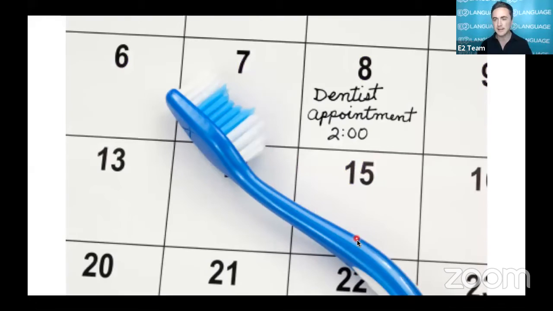So let's get started. Let's just think about these verbs for a second and think, why do we need verbs and why do they need to change to indicate time? Let's say you have a dentist appointment and it's located on a specific day at a specific time. When is it? Well, if it was yesterday, there you go.